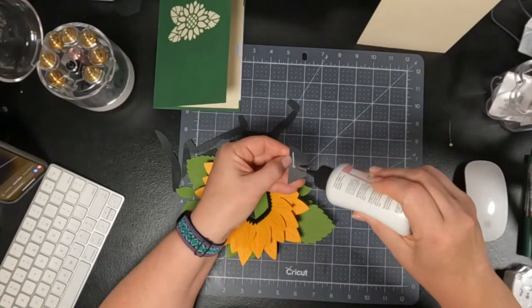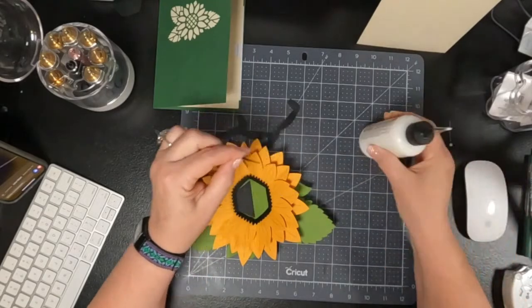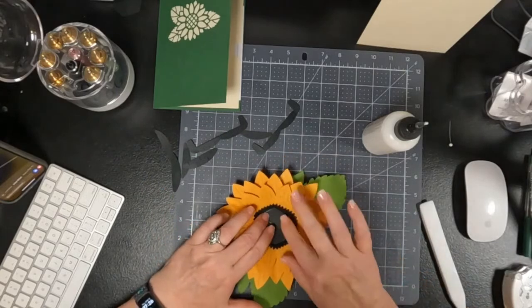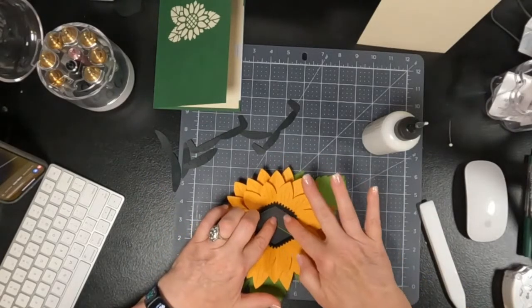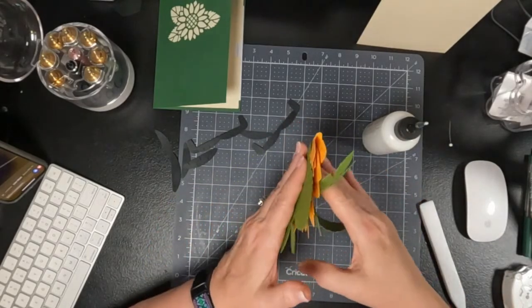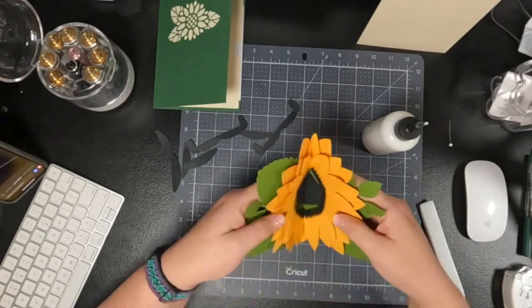You want to keep them out of the fold. Closer to the edge up here and out of that fold. I want to make sure that it still folds shut. Okay?